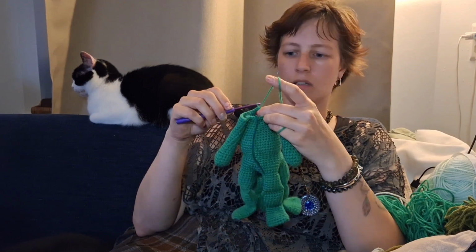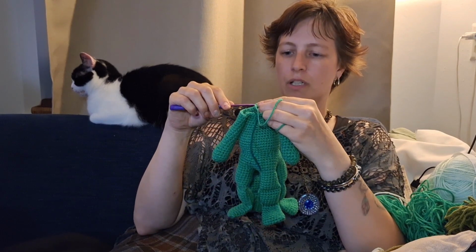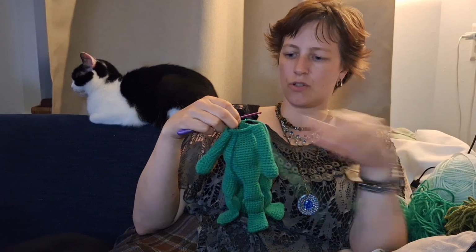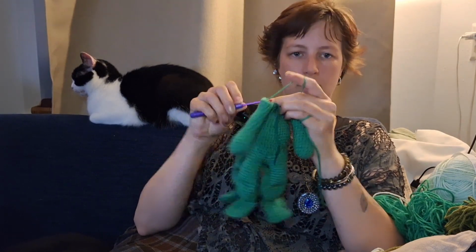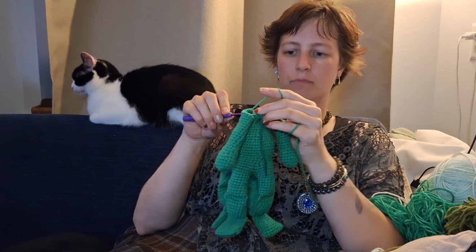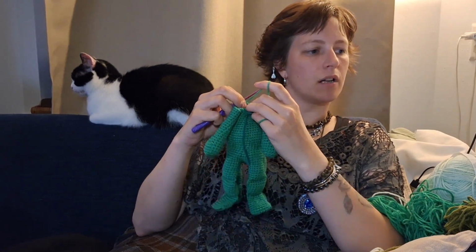Okay, let me see. One decrease. We're not gonna do a decrease because we were one stitch short. And if we don't do a decrease, we're not a stitch short anymore. So it's just gonna be 1, 2. Oh wait, not counting aloud, sorry.